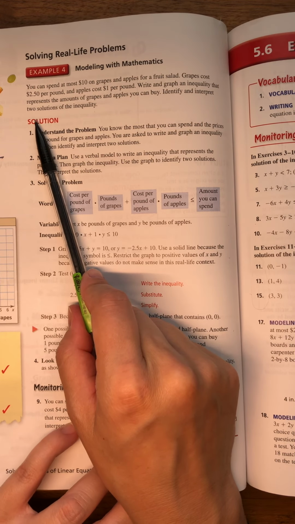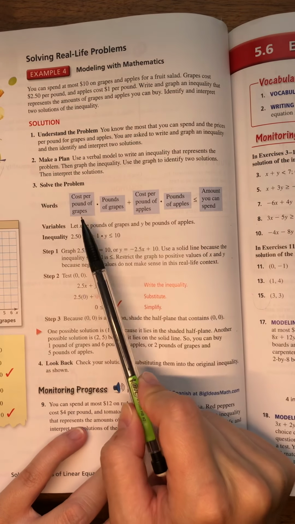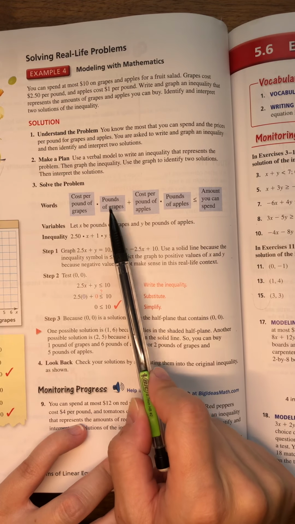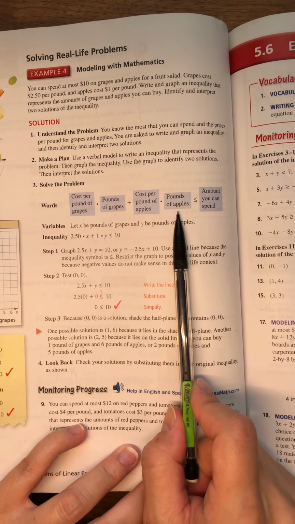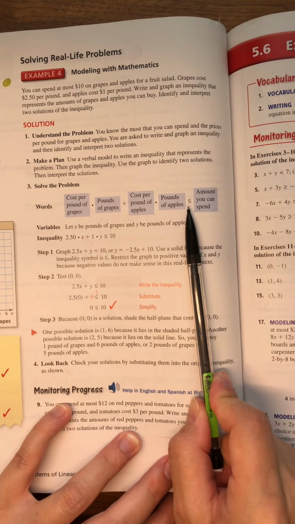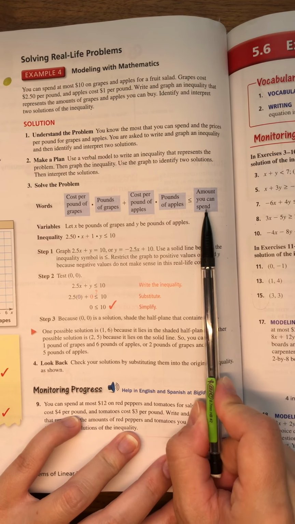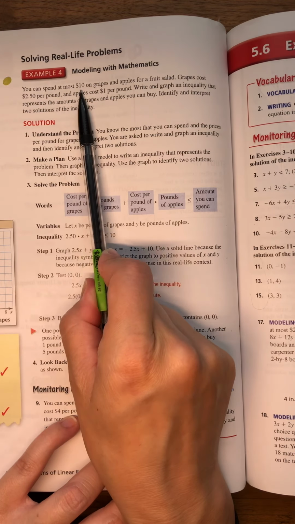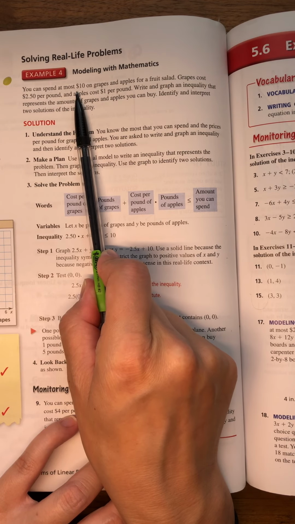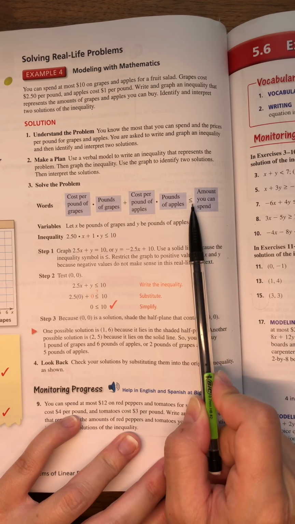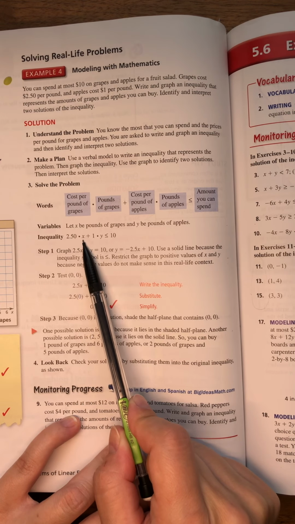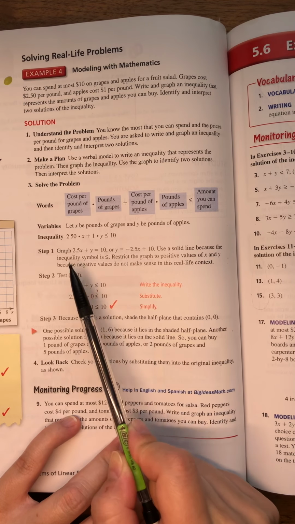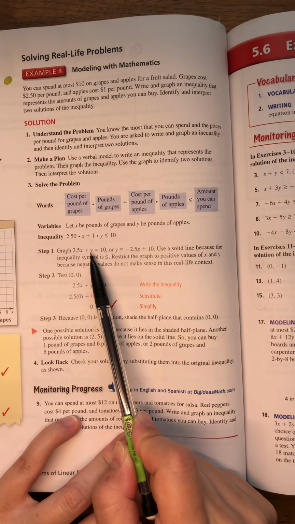So let's think about how we're going to write our inequality here. We're going to have the cost of the grapes times how many pounds of grapes we're going to get, plus the cost of the apples times how many pounds of apples we're going to get, and that's going to have to be less than or equal to the total amount of money that I want to spend, because it says at most $10. So if I can spend at most 10, I can spend 10 or less, so less than or equal to. So let's write our inequality. It would be 2.50x plus 1y is less than or equal to 10. So again, that would be our inequality here.